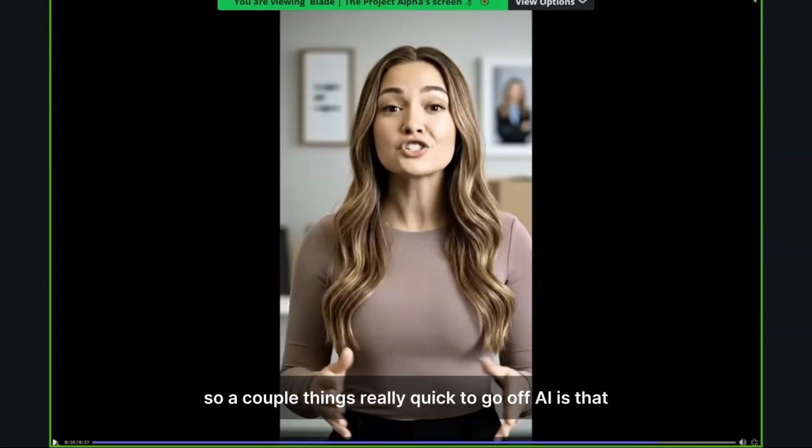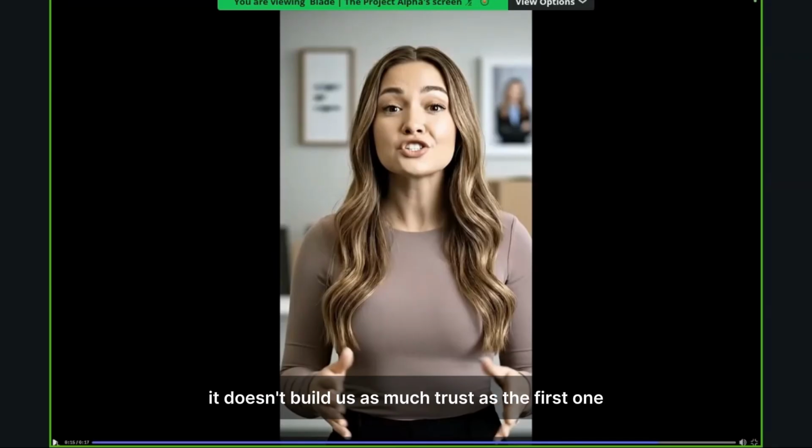So a couple of things really quick to go off AI is that you can kind of tell it's AI. It looks a little too clean. Yeah, the voice sometimes could mess up in instances. You can kind of clean that up with editing and stuff. I love this because you can put out literally 10 AI videos today. It's awesome. But the thing is, it doesn't build as much trust as the first one where you're the solopreneur, obviously, because it's just a different person. You're not going to be able to talk to this person.